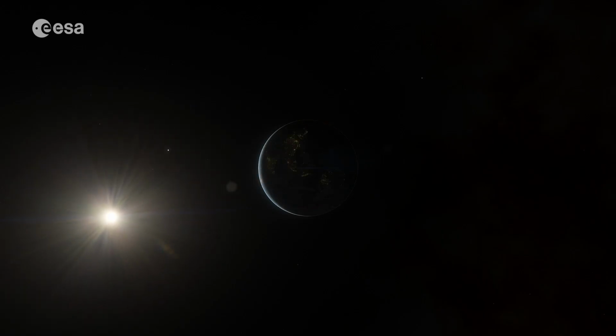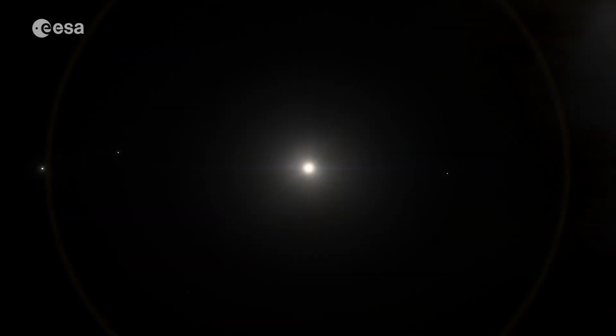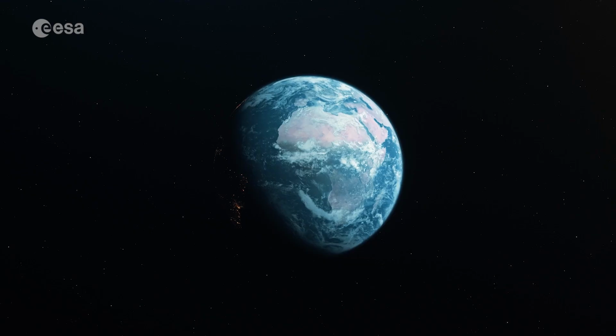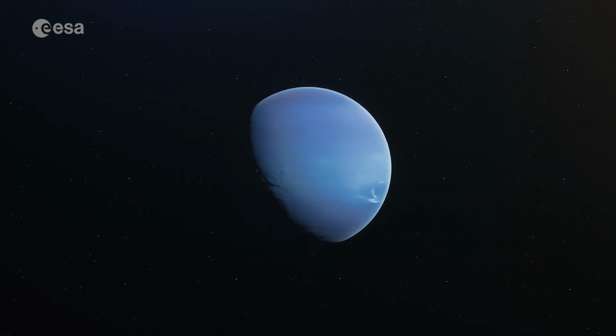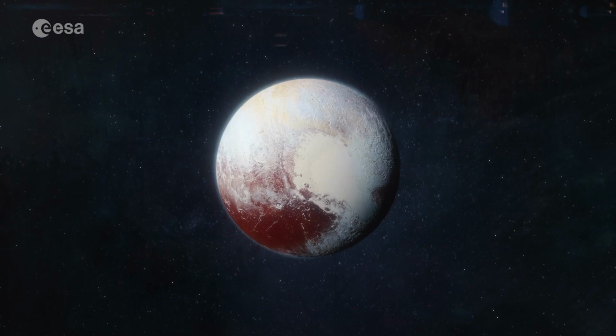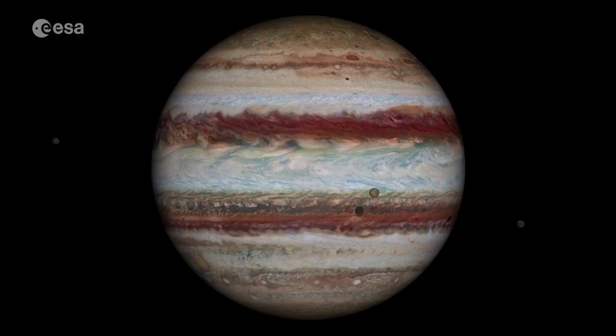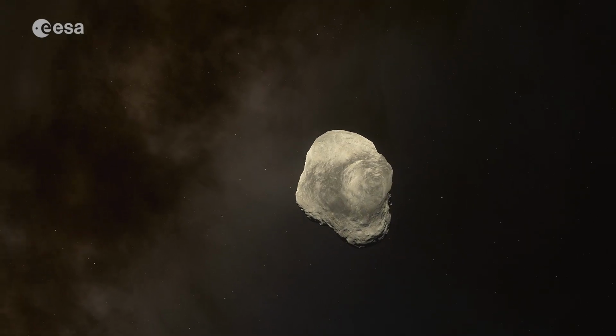Our solar system formed about 4.6 billion years ago. Close to its center is our closest star, the Sun. Orbiting the Sun, there are 8 planets: Mercury, Venus, Earth, Mars, Jupiter, Saturn, Uranus, and Neptune. There are also dwarf planets like Pluto, dozens of moons, and millions of comets and asteroids.